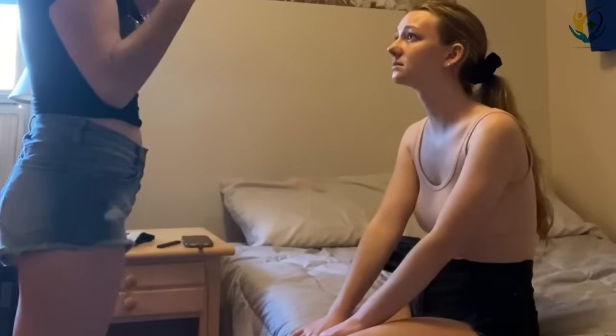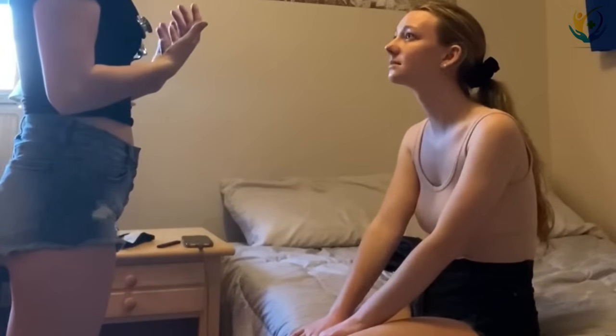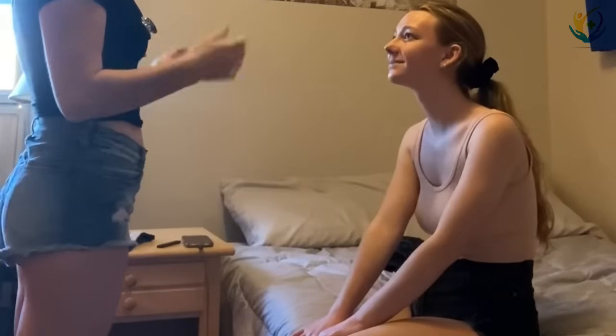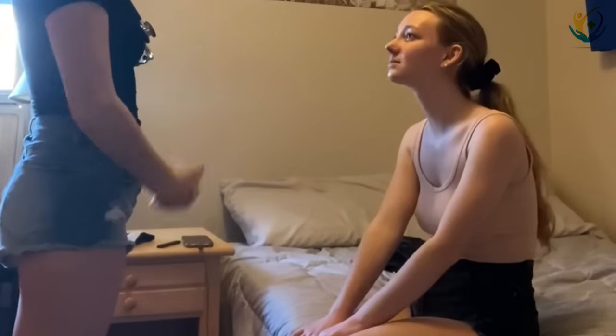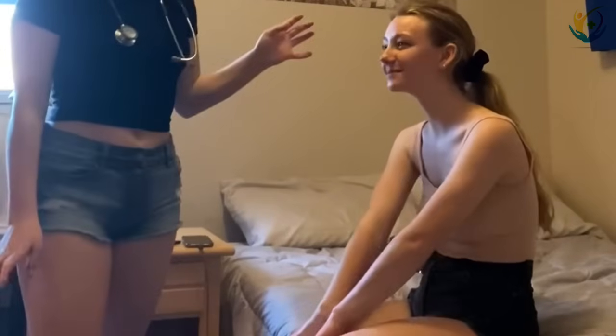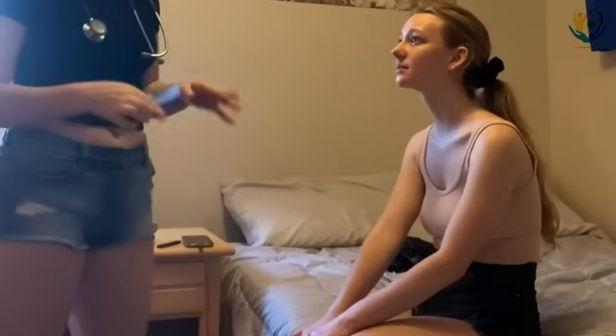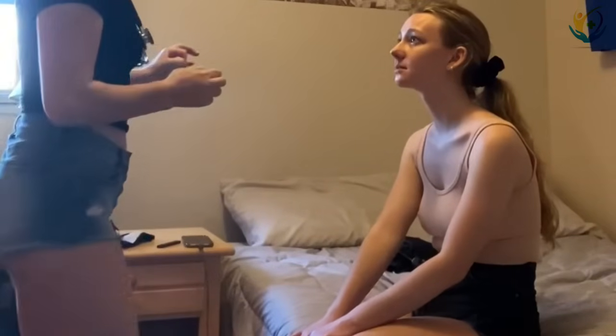Now I'm just going to be having you do some facial movements. So can you just raise your eyebrows? Can you flare your nostrils? Can you puff out your cheeks? Stick out your tongue? Wiggle it from side to side? Perfect. So she had symmetrical movements on her face on both sides, and she had no drooping or anything, which is a very good sign for that test.